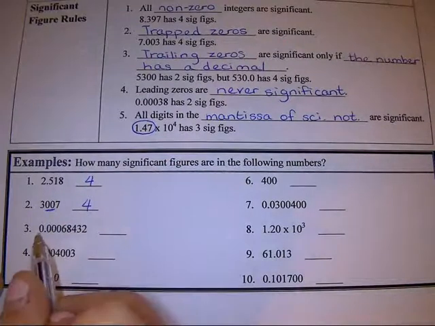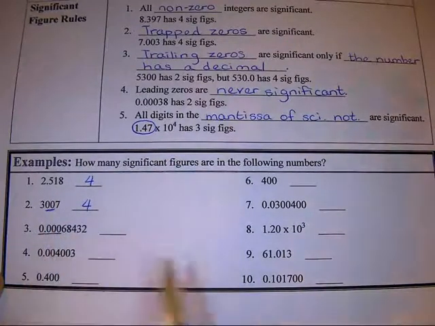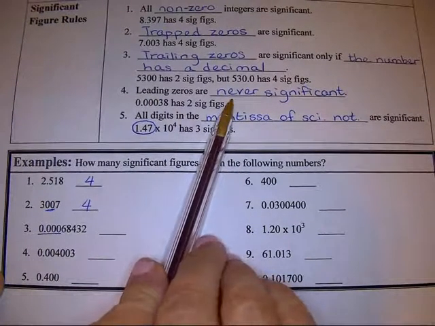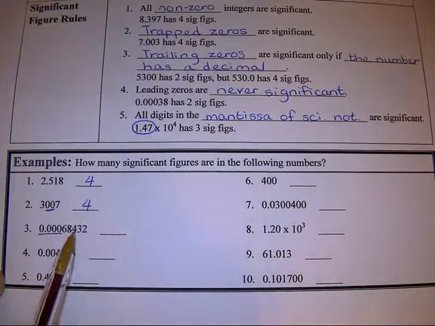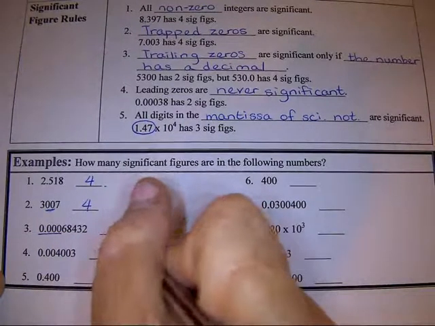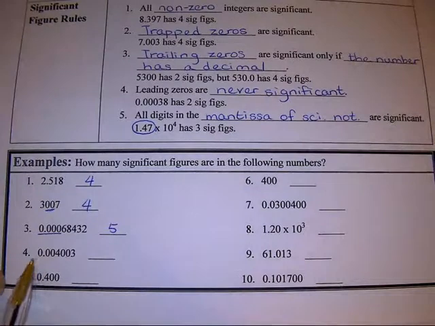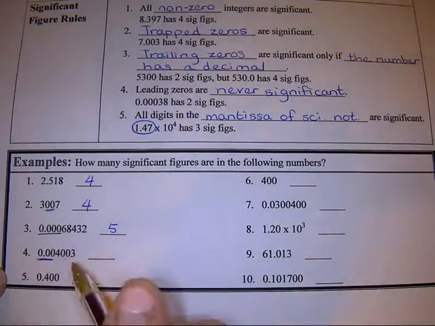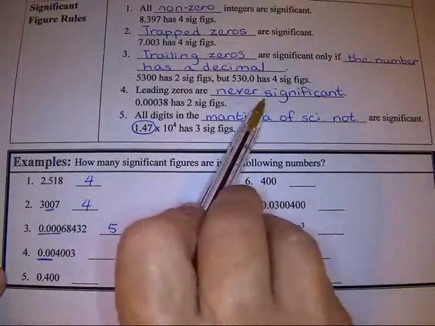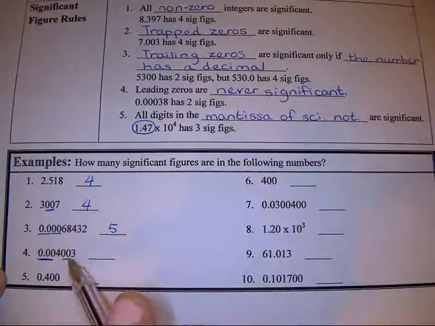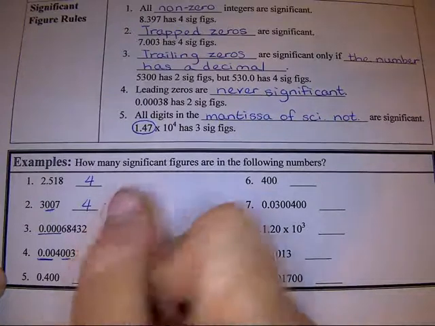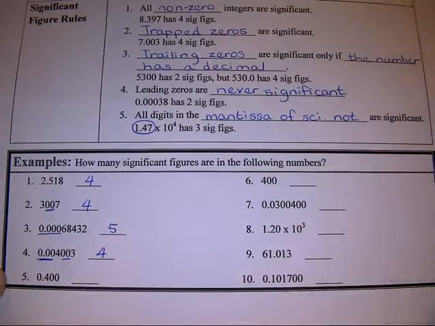Number 3, we have several leading zeros. Leading zeros are never significant, so we are not going to count them. There are 5 sig figs. And number 4, 0.004003. These zeros in the front are leading, so they are never significant. These zeros are in between a 4 and a 3, which means they are trapped, so they count. So there are 4 sig figs.